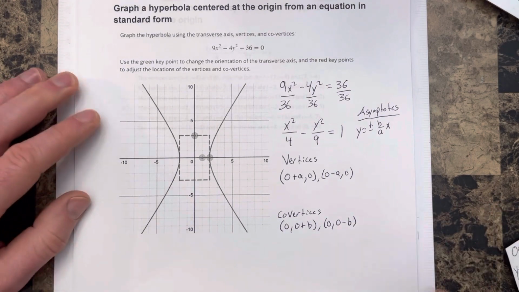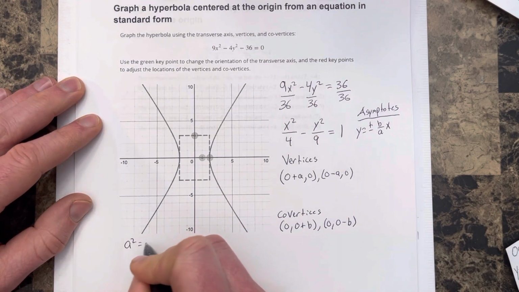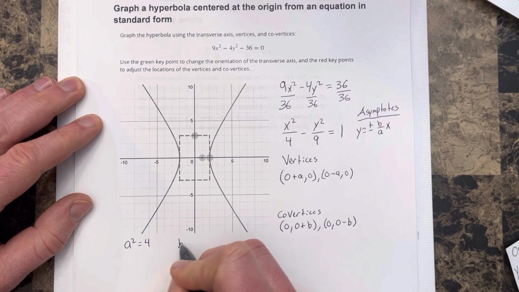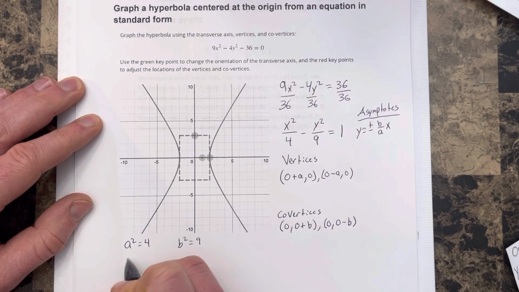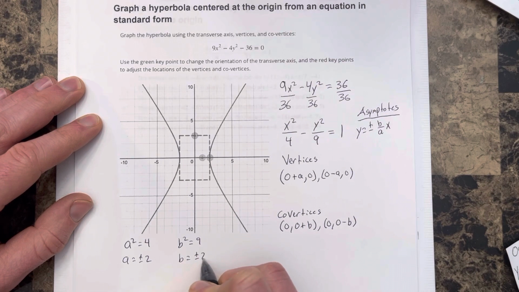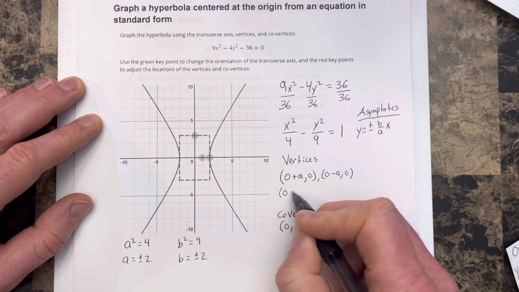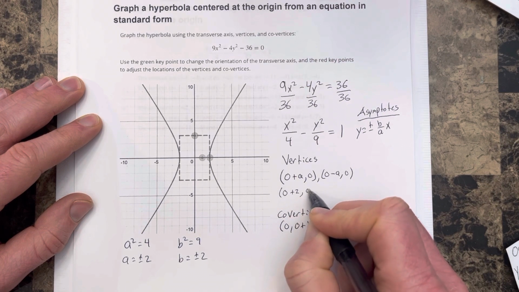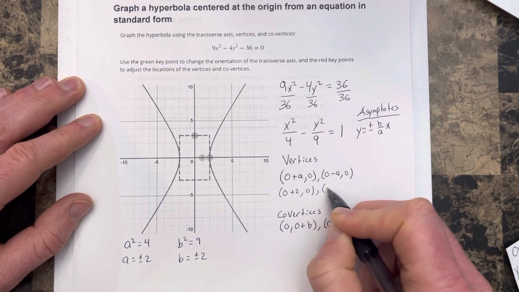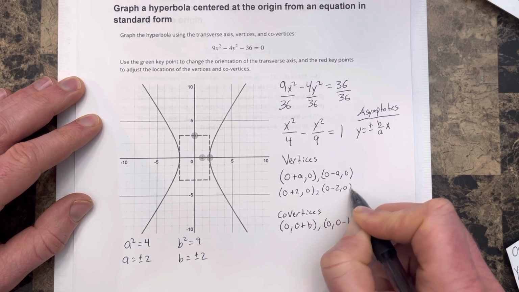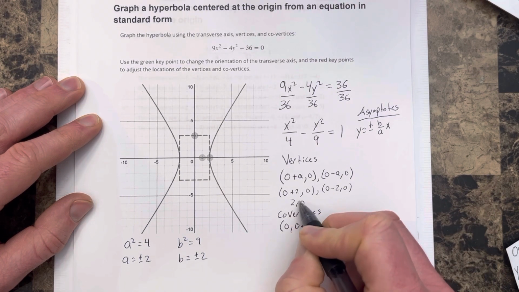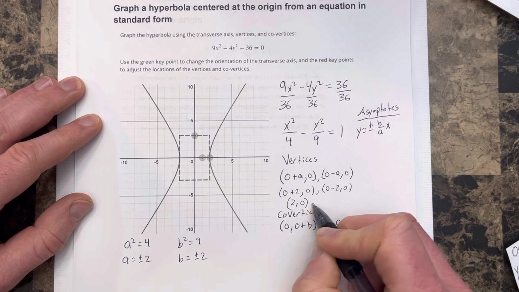So we know that a squared is equal to 4 and b squared is equal to 9. So a is equal to plus and minus 2 and b is equal to plus and minus 3. So that tells us that we can have 0 plus 2, comma 0, and then 0 minus 2, comma 0, which will give you 2, 0, and negative 2, 0.